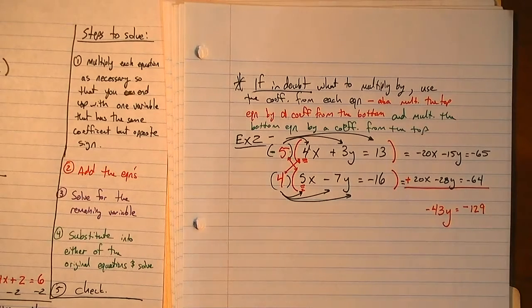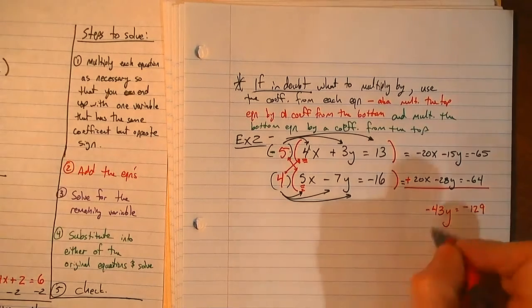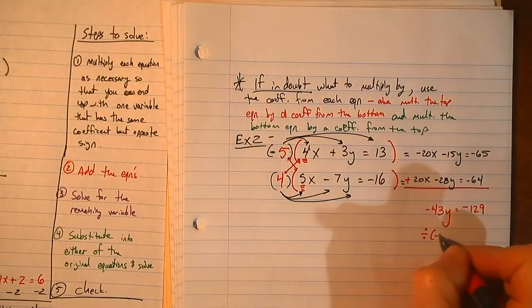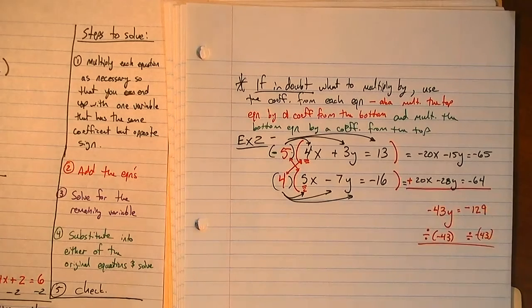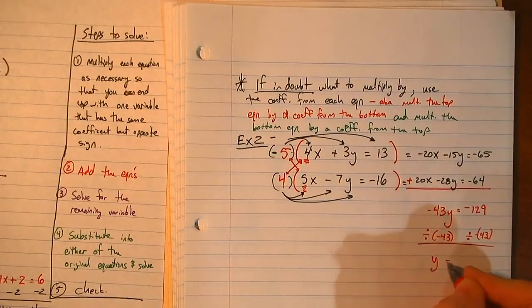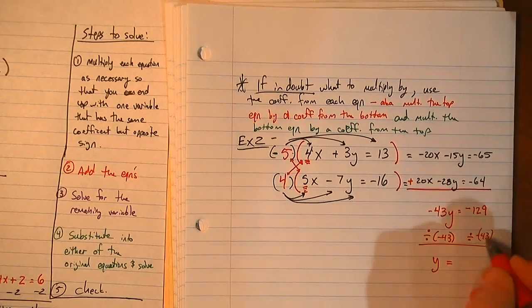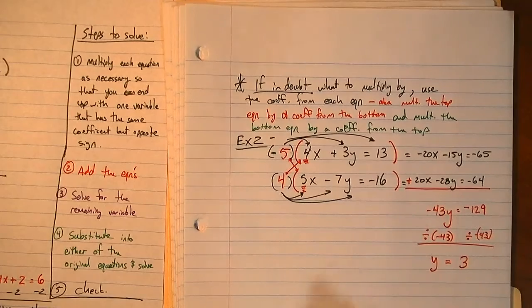So now I divide both sides by that -43, and that'll get my y all by itself. So y is equal to, I believe this works out to be 3. Yes, I'm pretty sure that works out to be 3. So there we go. That's a nice number. Now, the numbers got a little bit big. Grab your calculator if you need to, but it works out very nice.